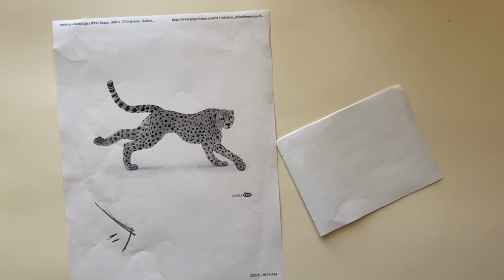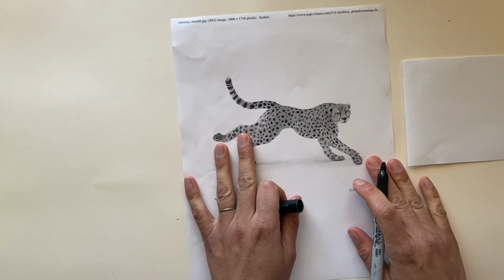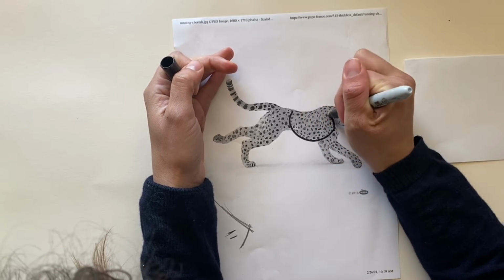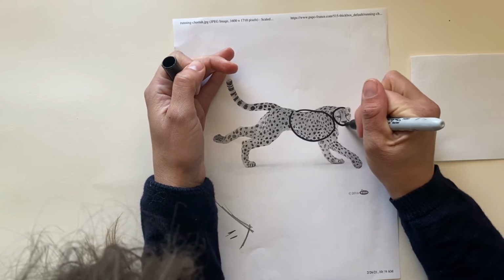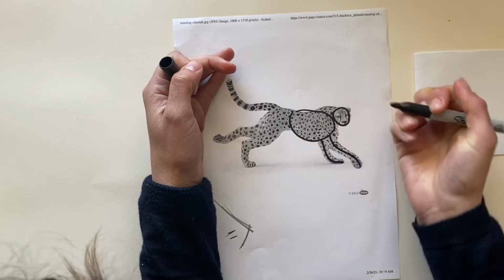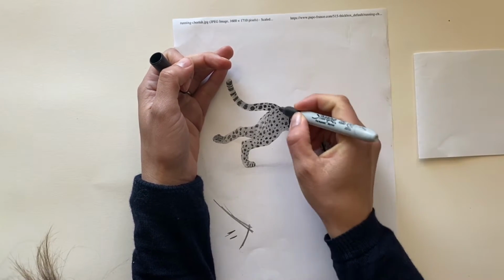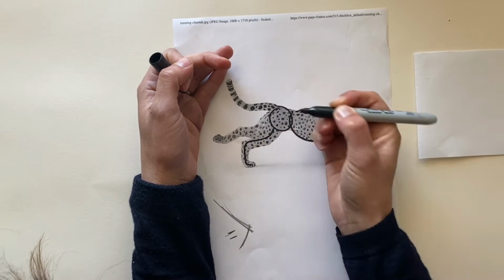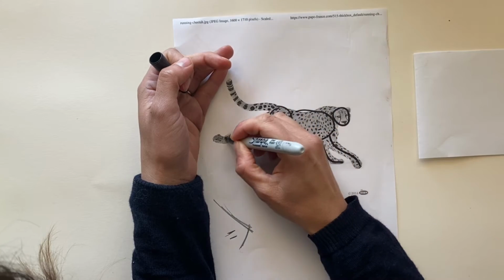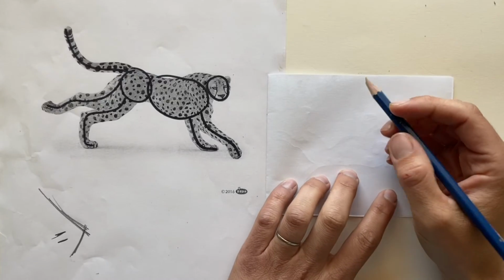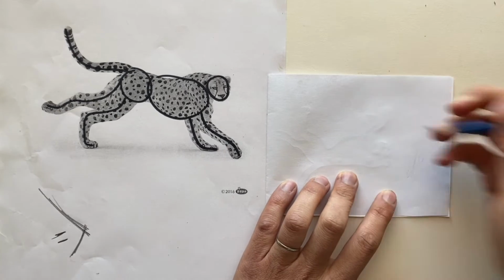For this, you're going to need your animal picture and a small piece of paper. We're going to make a stick figure as a basis for our animal in motion. So because of the way this cheetah is, I want to use 2 circles for the body. One for where the rib cage is, and then one for the hips. And just a simple line showing the way the legs curve and the tail curves and the location of the head.